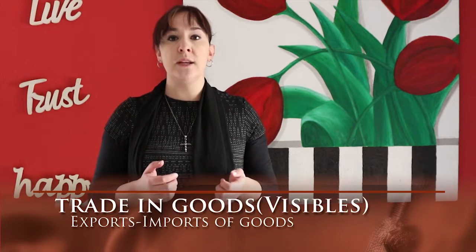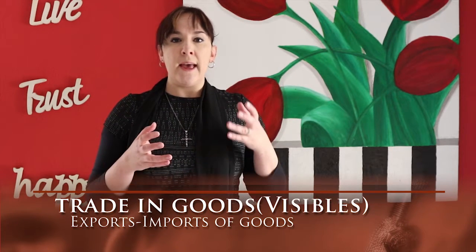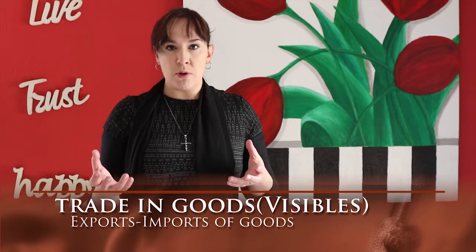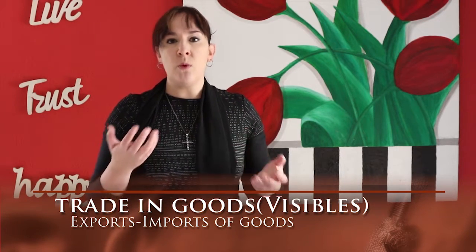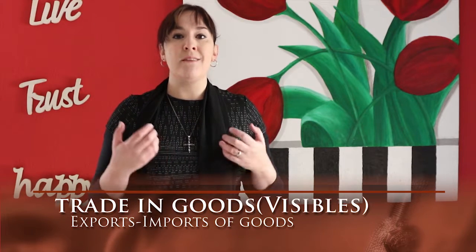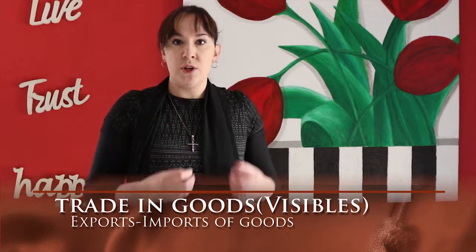So the first concept is trade in goods. It's basically the difference between exports and imports of goods, actual physical goods. That's why it's also known as trade in visibles, because you can touch the goods, it's visible.